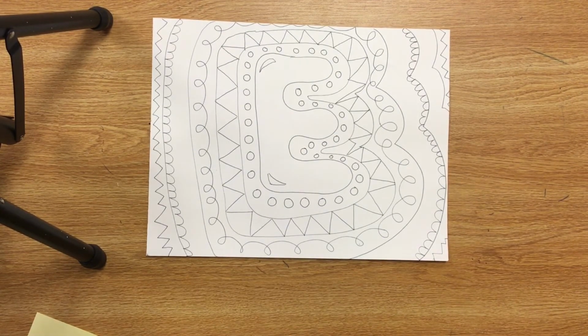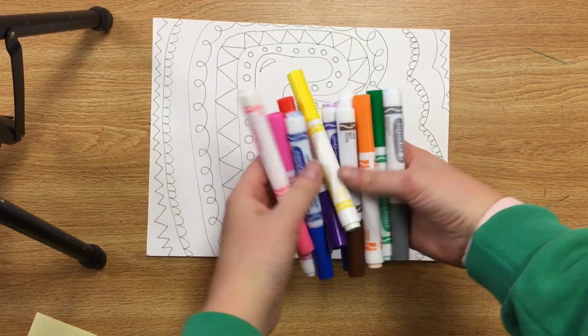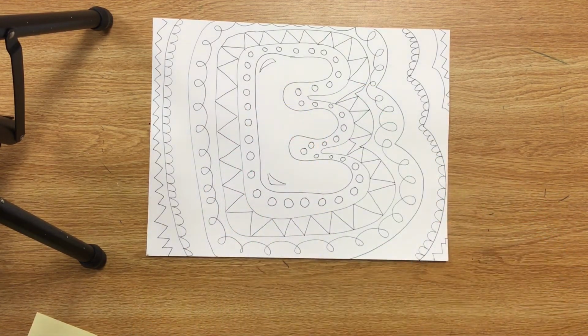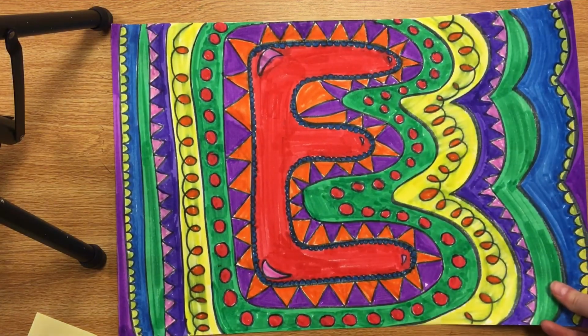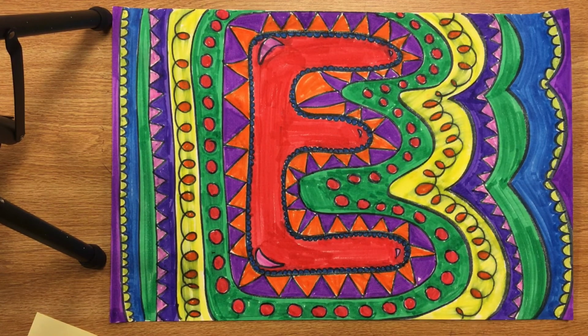Once you filled in the parallel space, you can go ahead and color it. Miss Earl has already had a finished copy of what she was going to do, so she is going to instantly magically switch these out and take this one and ta-da! I will show you this one that I have completed earlier.